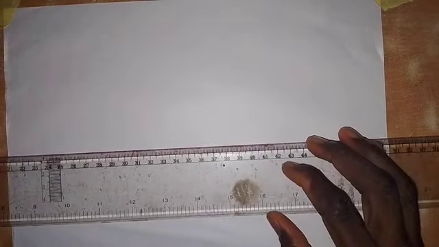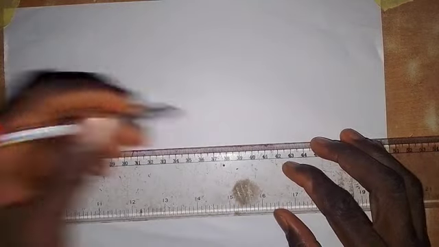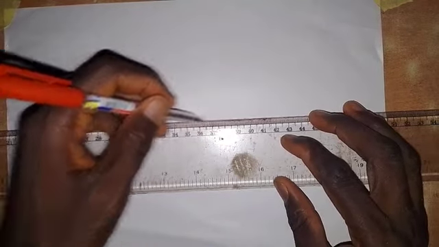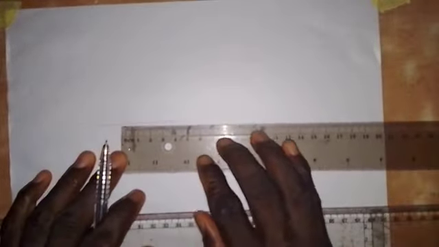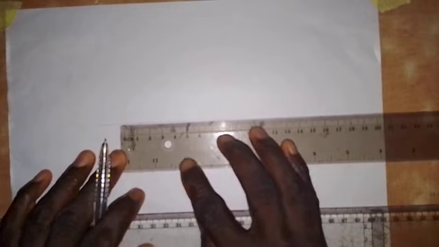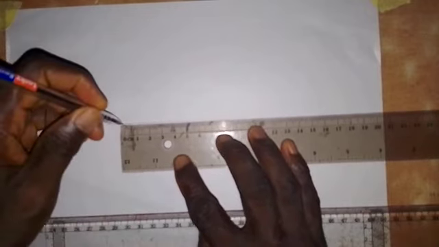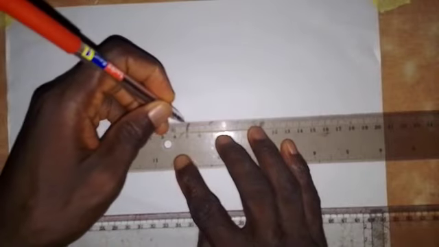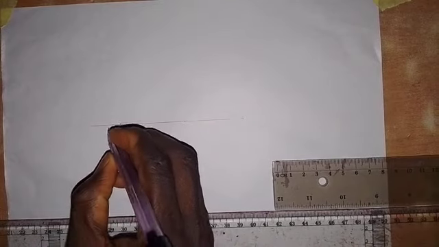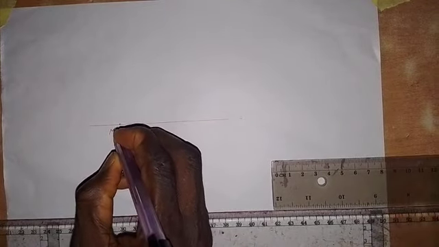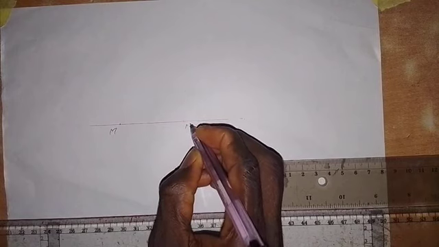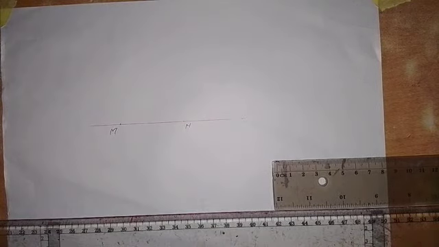So what we need to do first is to draw a line. On this line, I'm going to take a measurement of 50 millimeters. So this is 50 millimeters from here to here. Which means this is point M as we have in the question, and this is point N as we have in the question.